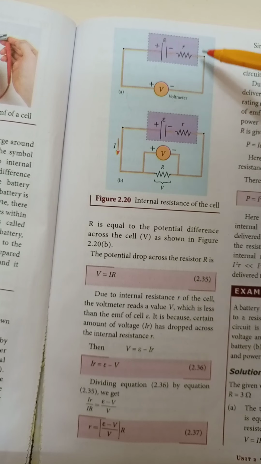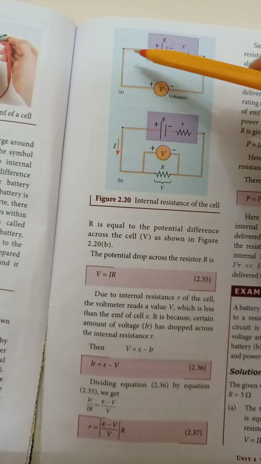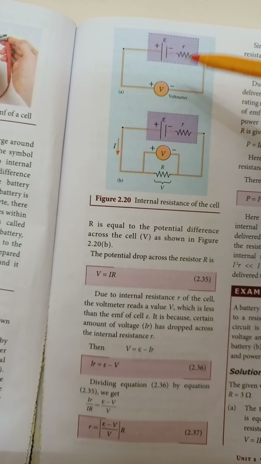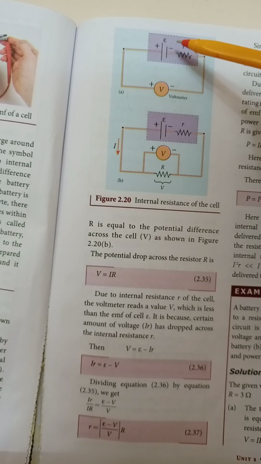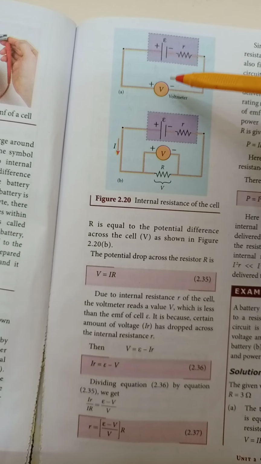So when this circuit is connected, the cell connected in this manner is said to be in open circuit because no external resistance is connected here. The small r shown in this diagram represents the internal resistance of this cell having an EMF of E. So when this connection is made, the voltmeter will show a reading. The reading shown by the voltmeter indicates the EMF of the cell.